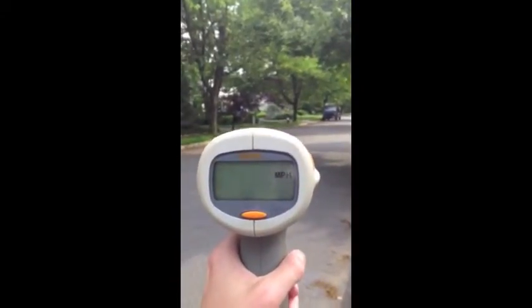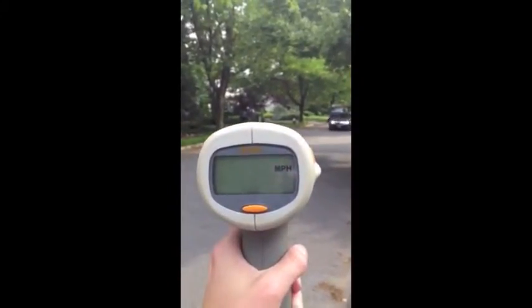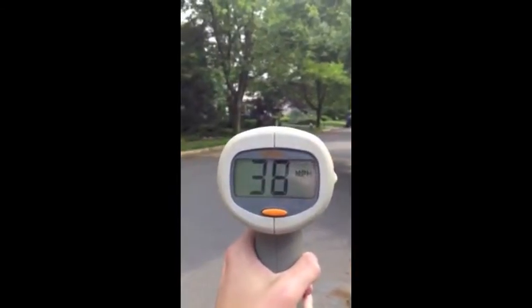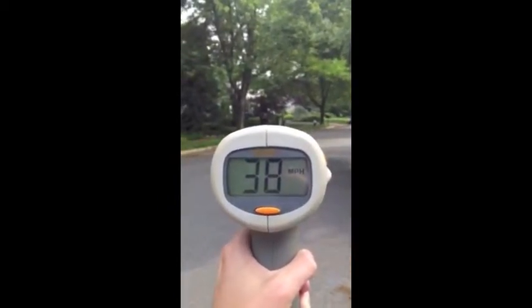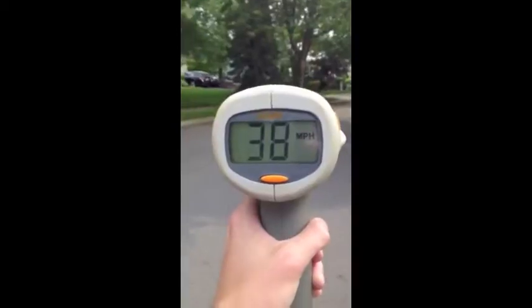I'm at the 500 feet mark. Here comes Justin. 38 miles per hour.